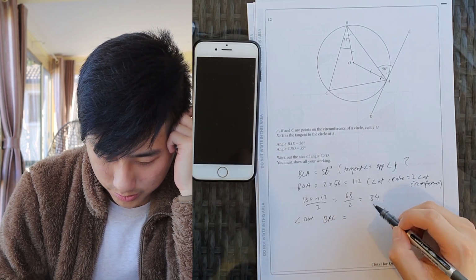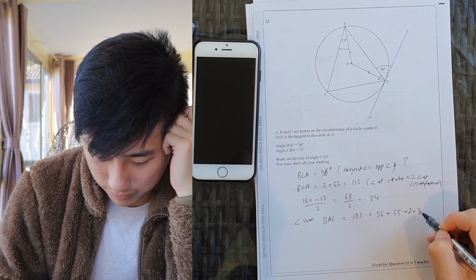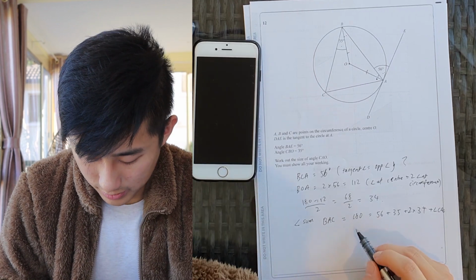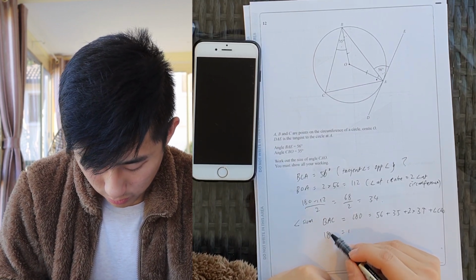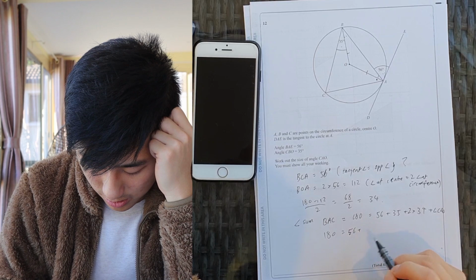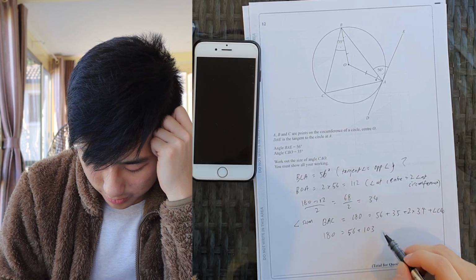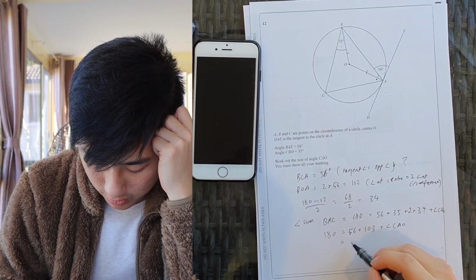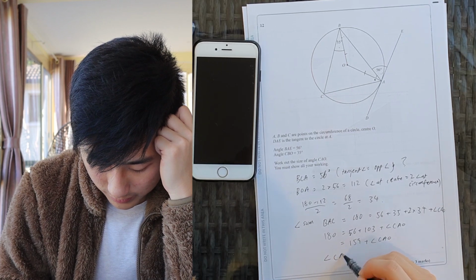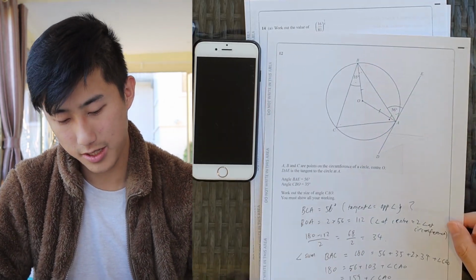BAC is equal to 180 equals 56 plus 35 plus 2 times 34 plus CAO, which is, so 180 equals, oh, I can't believe I'm not allowed a calculator, plus 3 times 35 approximately, so 103 plus CAO, 159 equals 21 degrees, because angle sum of that, and there we go.